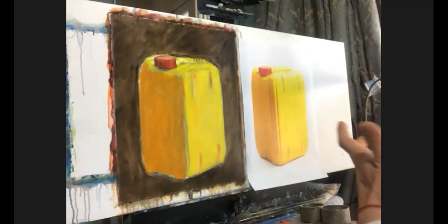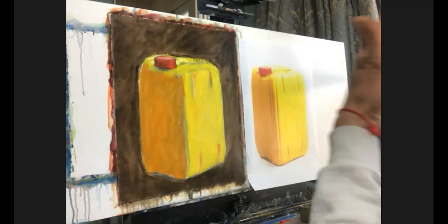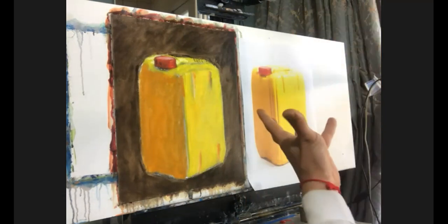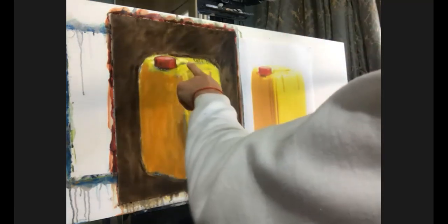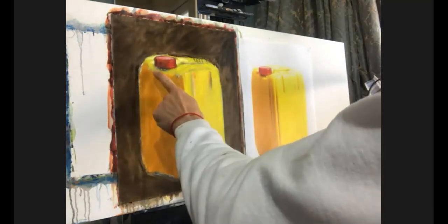In second notes, I would say create variations of the color, but then refine the edges. So maybe in first notes, we could just define them, and in second notes, we could refine them. So that's what I've been doing by using color from outside. I've been reshaping this cap.